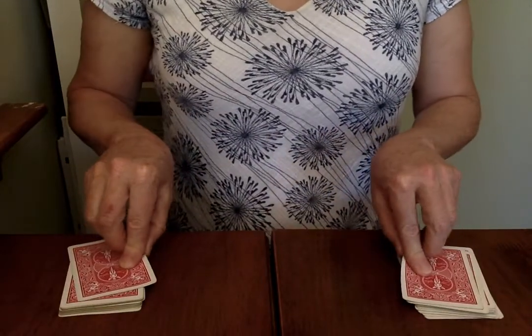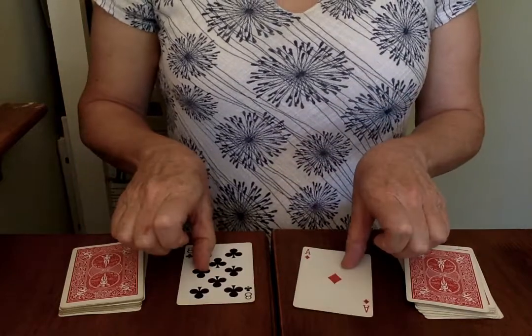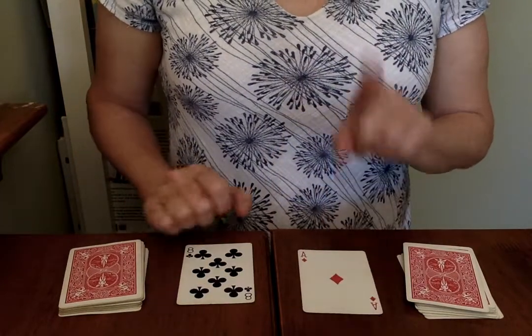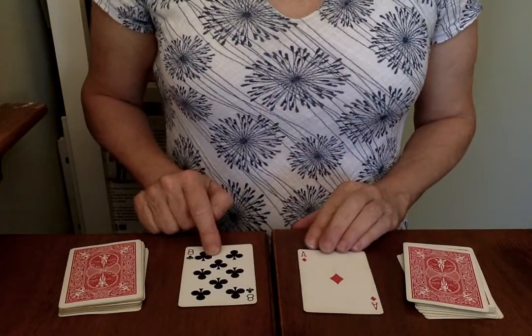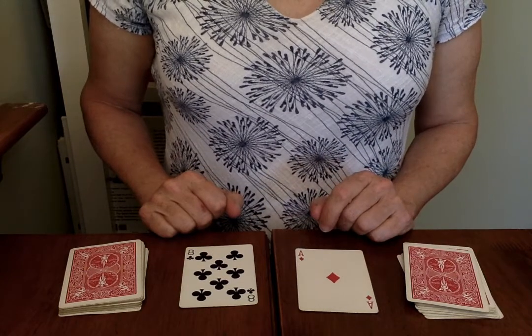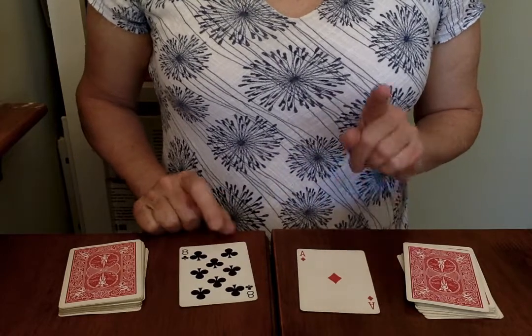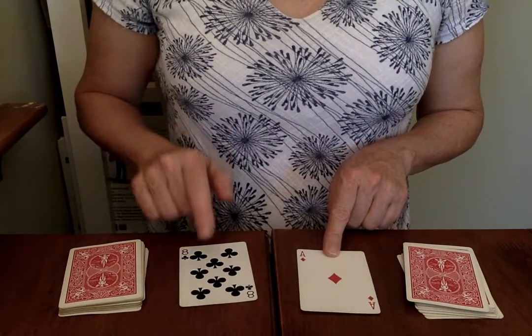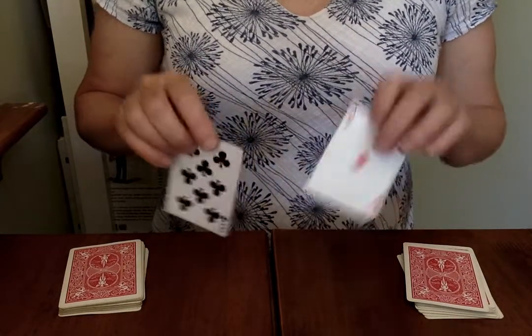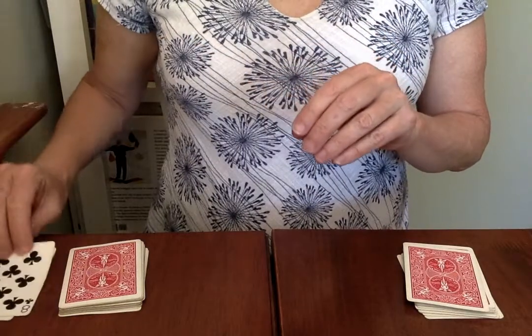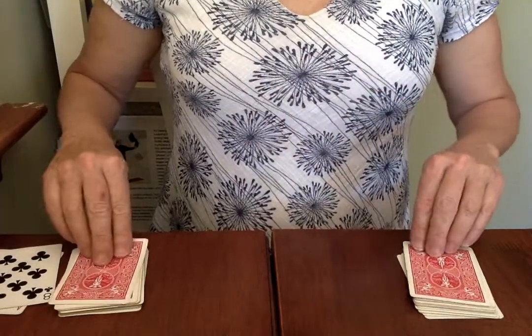1, 2, 3, compare. I got an ace, that's 1. You got an 8. Which one's more? 8 is greater than 1. 1 is less than 8. Yours is greater, so you get both cards. I'm going to put them over to the side of your deck. Let's go again.